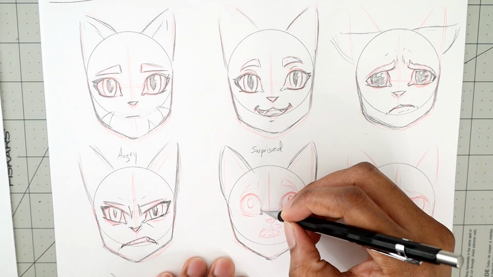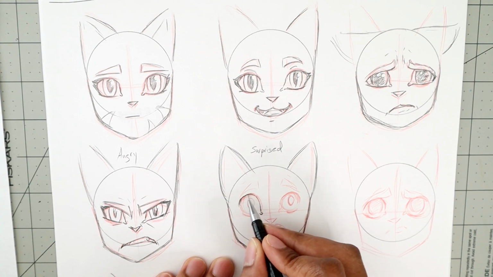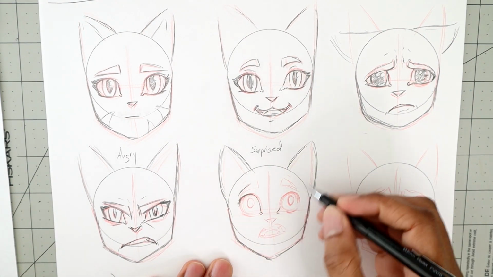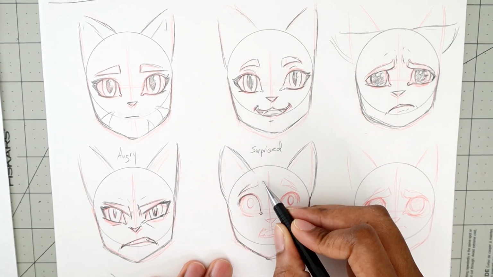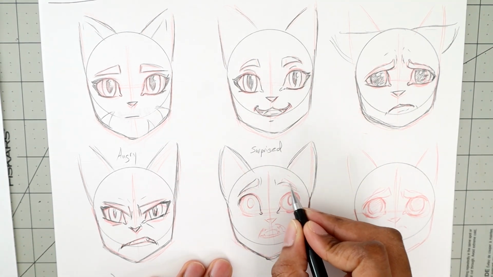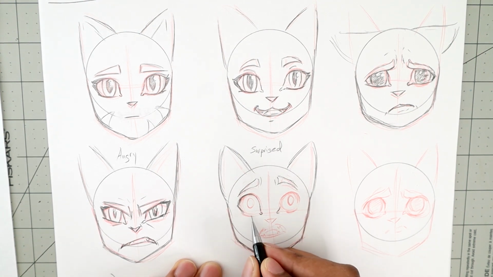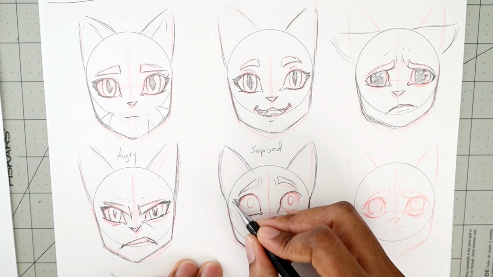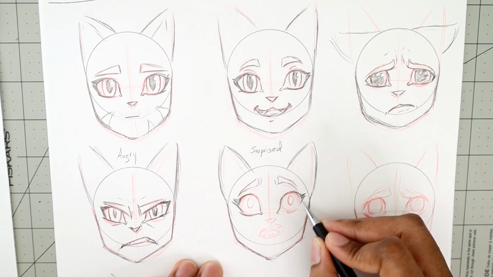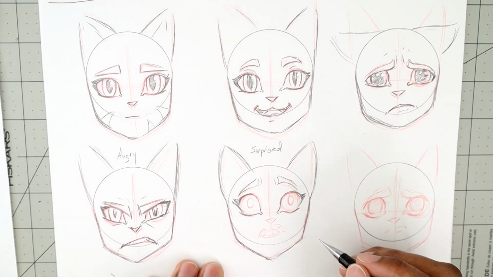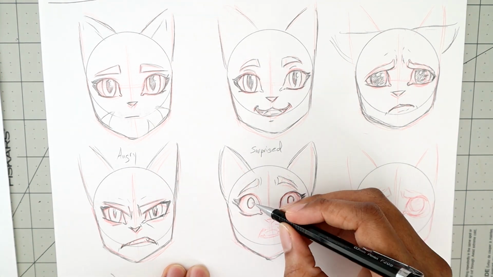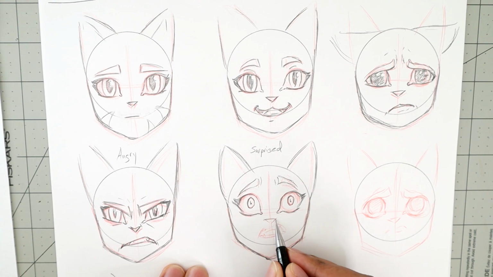Surprised, much like happy, has the features of the face moving away from the center. So the eyebrows go way up, more than normal. The eyes are often wider. And I usually show with the pupil or the eye slightly smaller to show that surprise. And the mouth as well can be open. And that, oh my goodness, what's going on? type look.